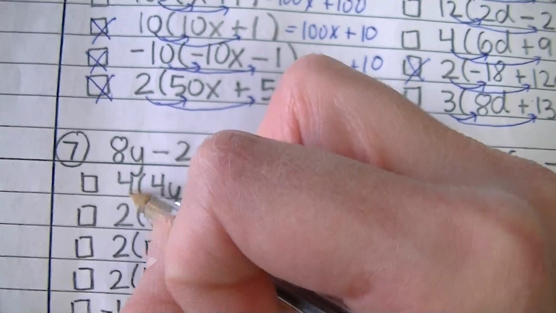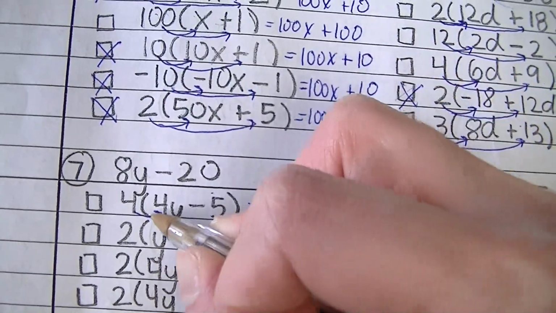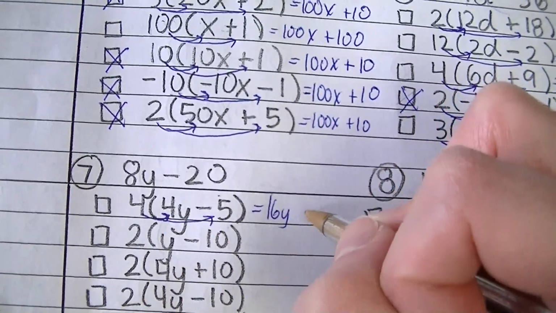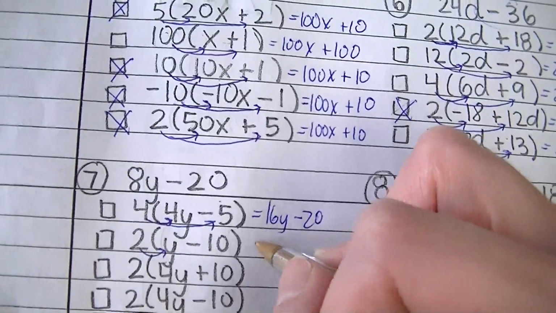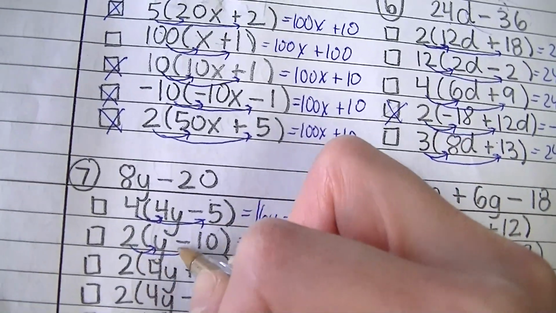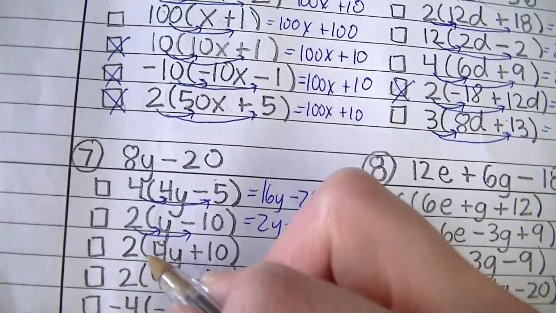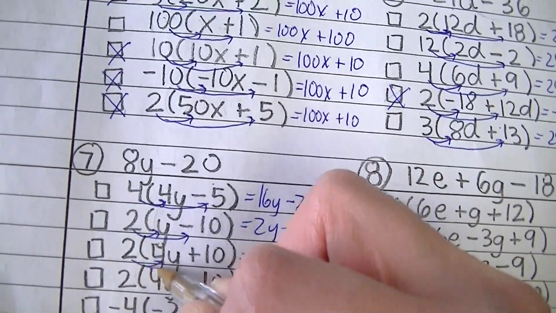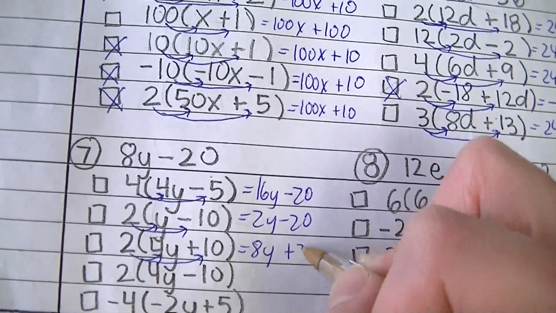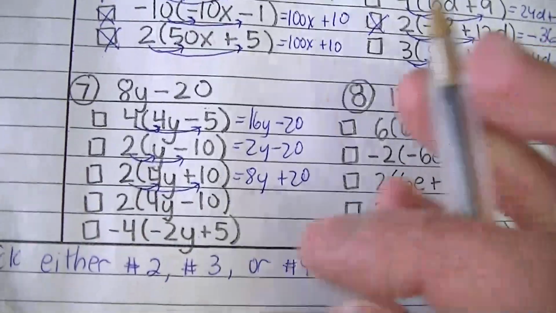Alright, so I'm going to distribute. 4 times 4y is 16y. 4 times a negative 5 is a negative 20, so that's not a match. 2 times y is 2y. 2 times a negative 10 is a negative 20. That's not a match either. 2 times 4y is 8y. 2 times a positive 10 is a positive 20. That's not a match because that's a negative 20 and that's a positive 20.